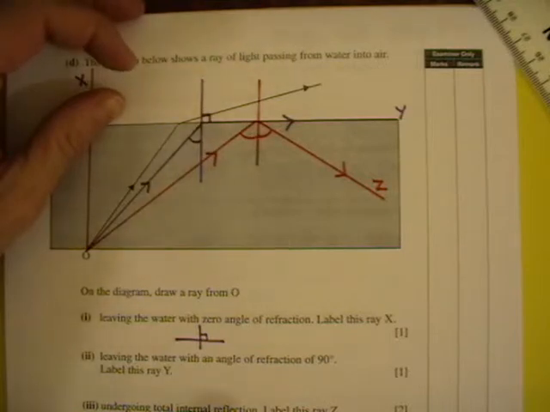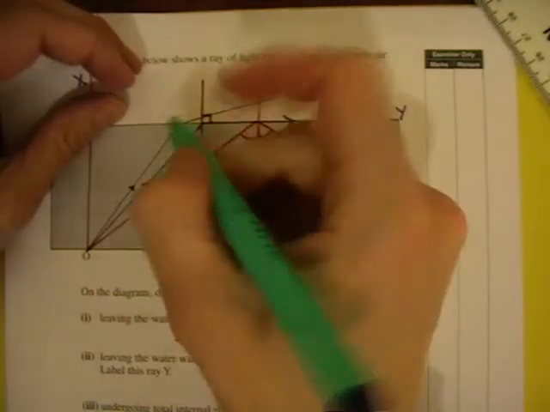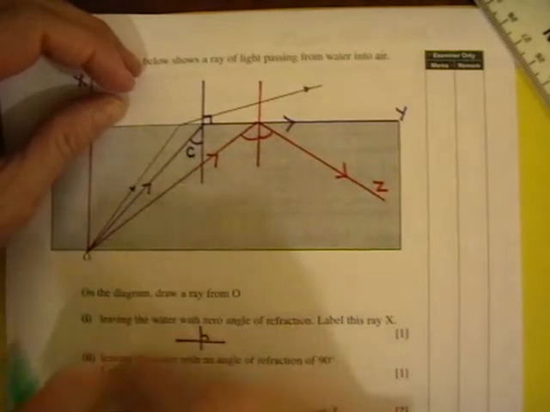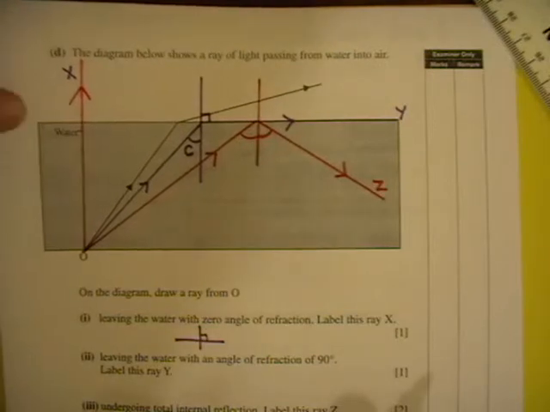For the appropriate ray, mark on the diagram the critical angle using the letter C. So the critical angle happens whenever the angle of refraction is 90 degrees, and that must be, I'll do it with a purple again, that must be in there. So that's a fairly complicated looking diagram there, as you can see, and it was quite a lot to actually draw on one diagram.